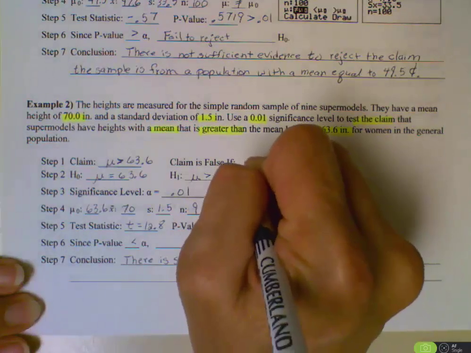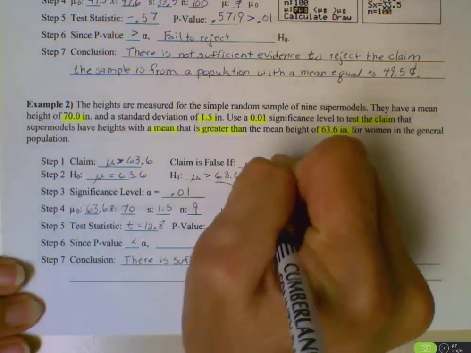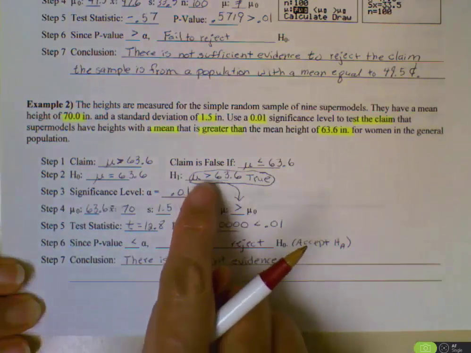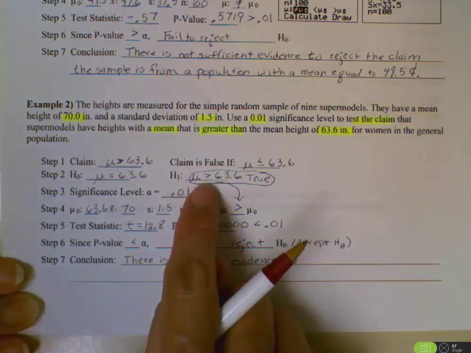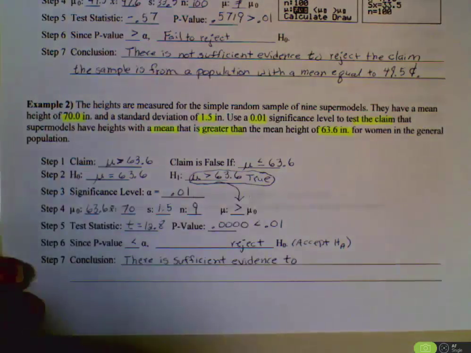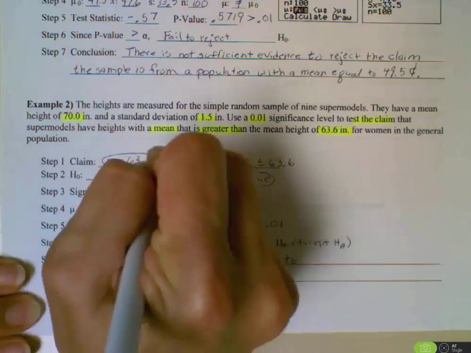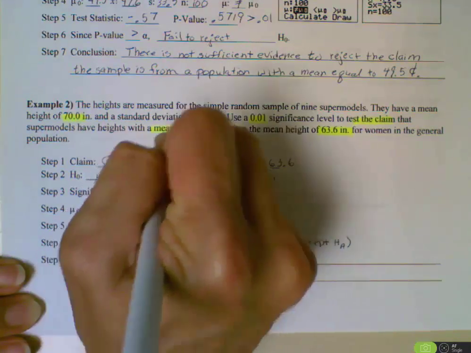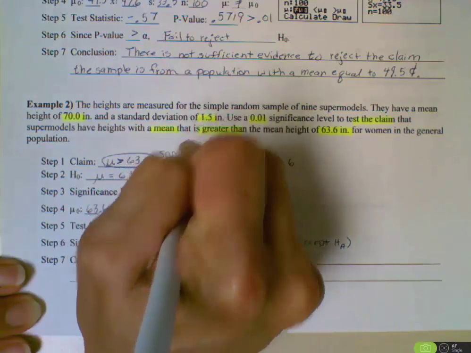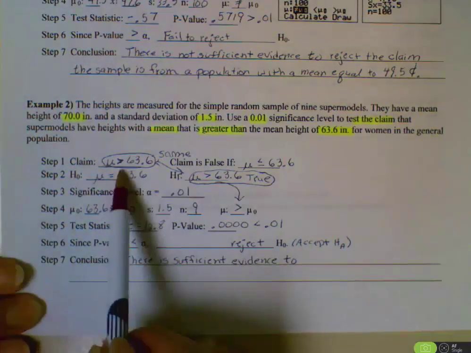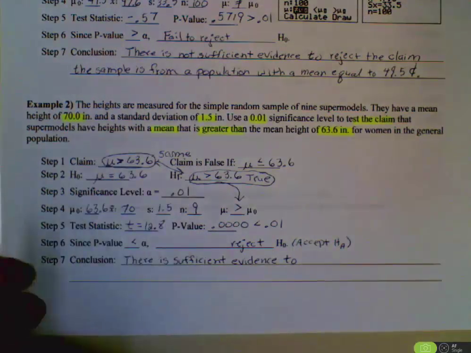That means we're saying that the mean height of supermodels is greater than the height of the average woman, and that's what the claim was. These are the same. So if I have proven this, I have supported my claim.